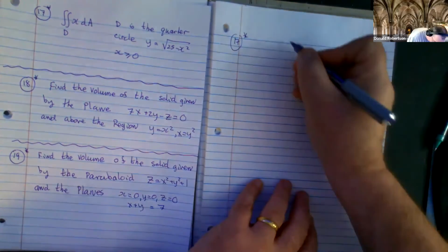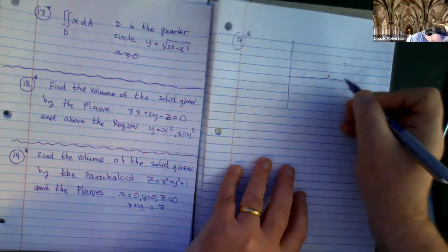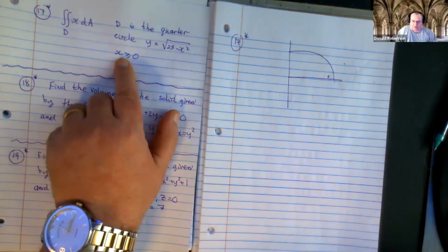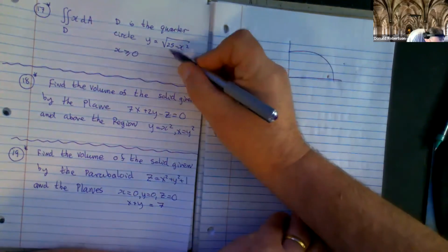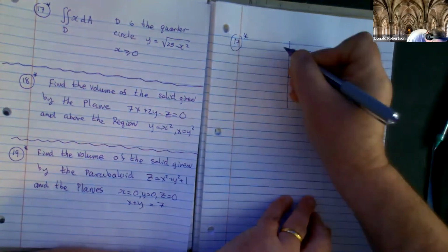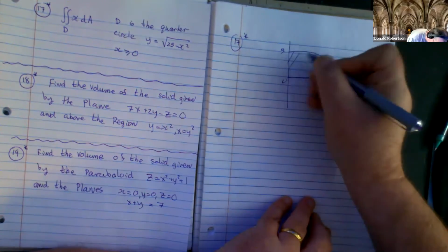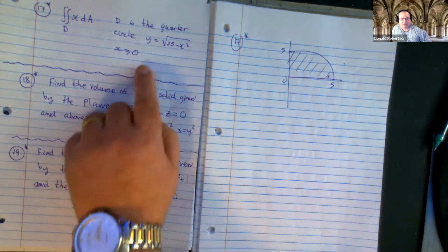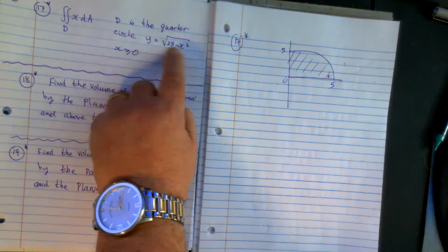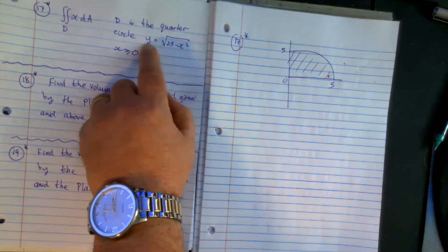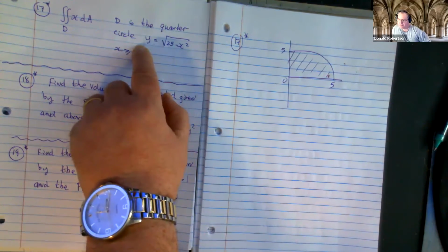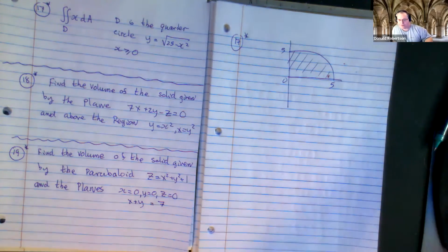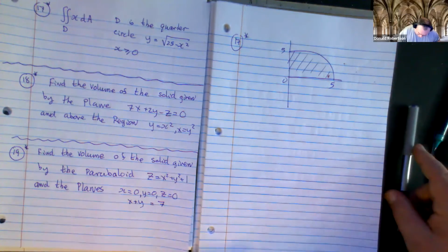D is a quarter circle, so I don't need Desmos for this. That's a quarter circle with x greater than or equal to 0. If you look at that equation, is it okay for me to put the 0s and 5s? Are you comfortable how I know that the radius is 5 from this equation? Are we good? Right. I mean, if you want to square both sides and do some stuff, you'll get the equation with the radius of 5.